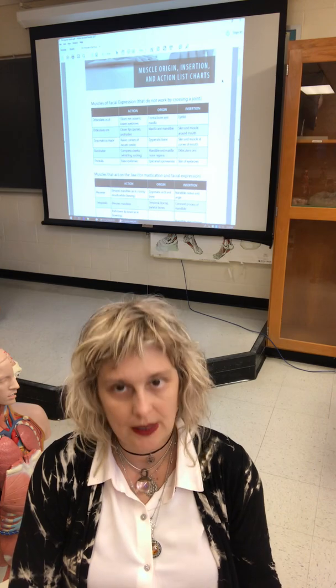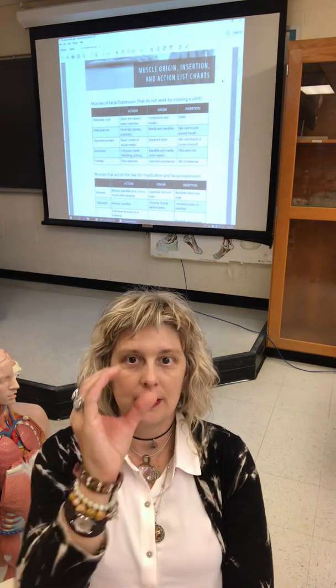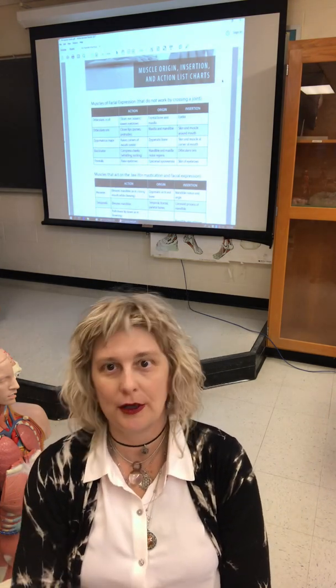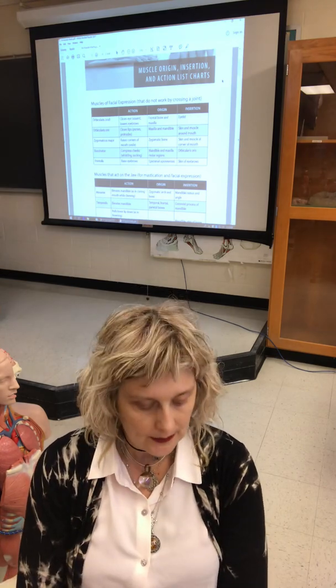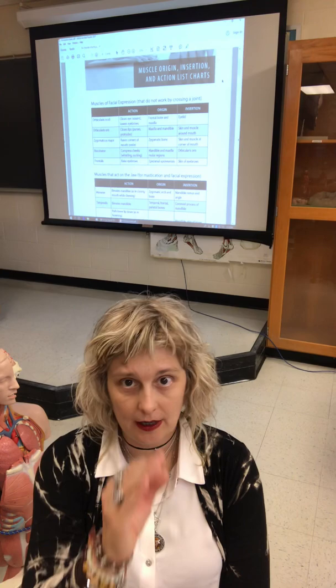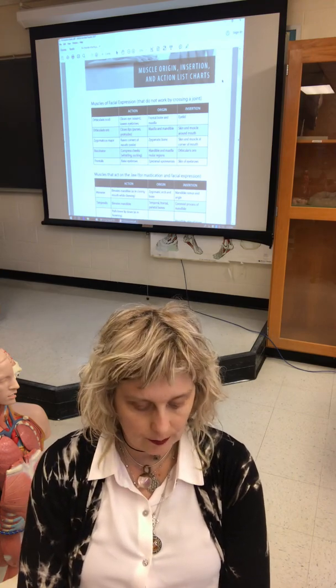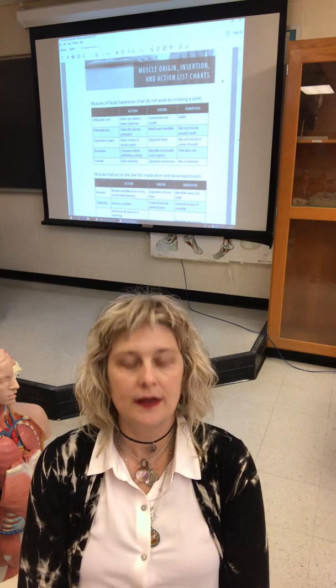Insertion, coronoid process of ulna. So remember the C-shaped portion, I'm not going to pull it out, but you remember the C-shaped portion. It looks like a wrench, the ulna. So it literally attaches to that upper C, the coronoid process of the ulna. So what does it do?